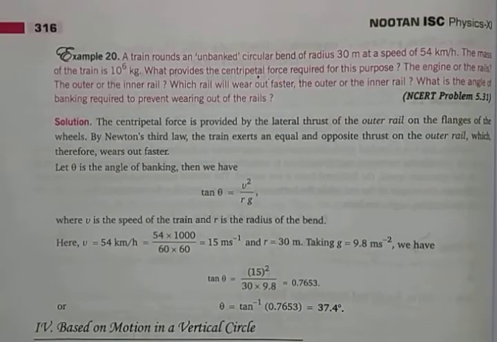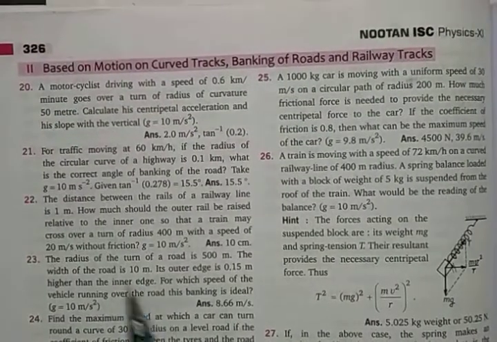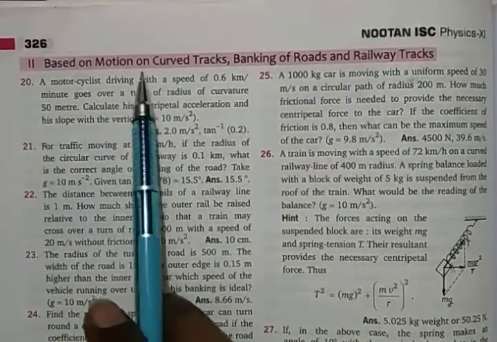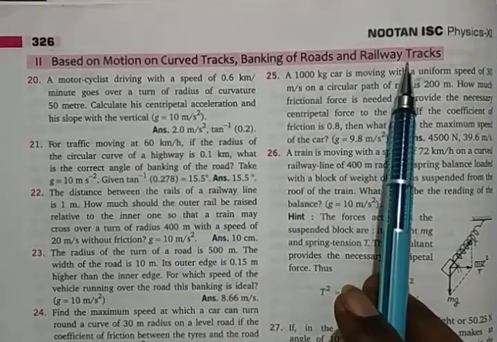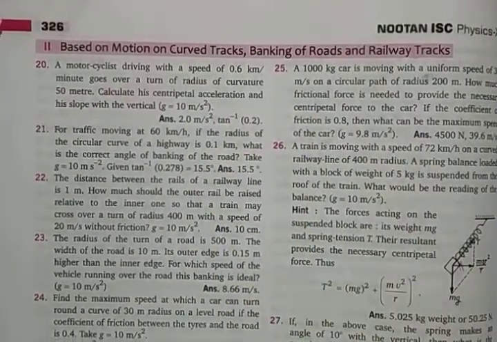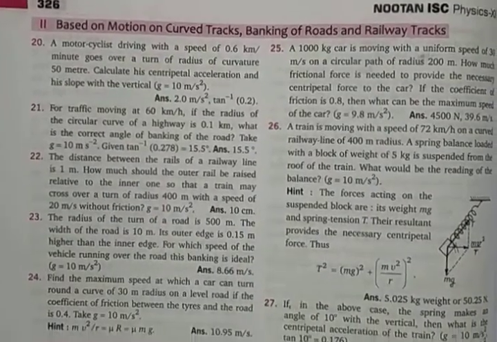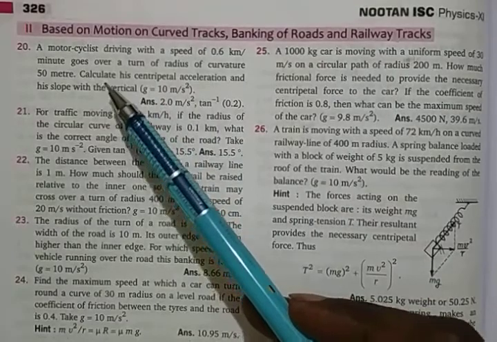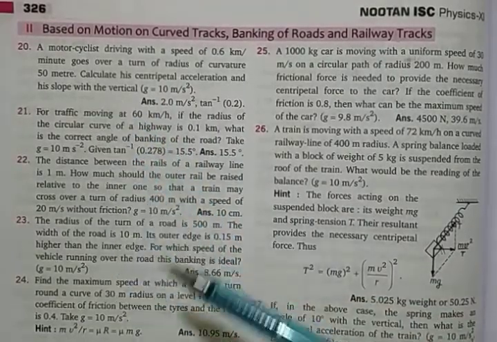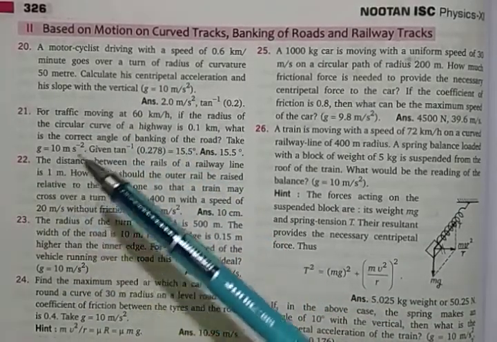Now you will be doing the exercise numericals. You need to turn to page number 326, based on motion on curved track, banking of roads and railway tracks. Alright. There are 8 questions. These questions are homework for you. Try them out yourself because it is interesting to do it yourself. Then only you will get practice. Please make an honest effort to do it.